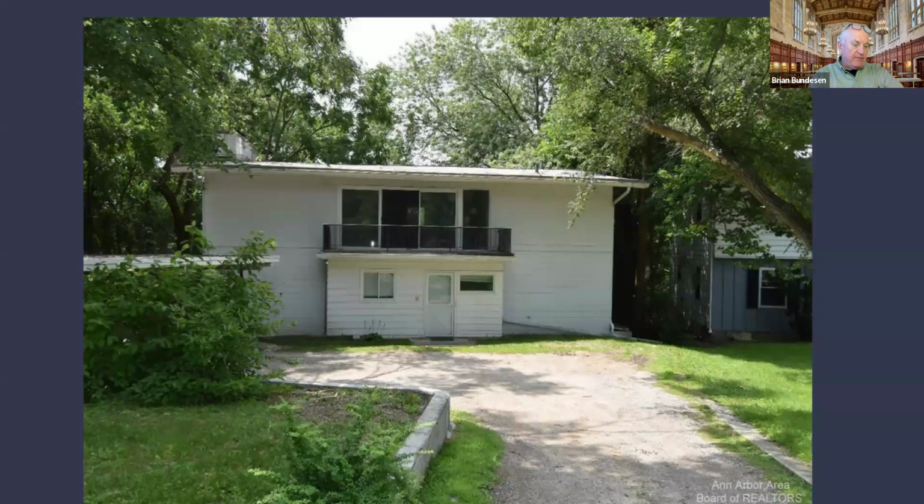I'm just going to ask if you have questions about 2200 Washtenaw. This is a duplex that is not on the market. It is currently generating just shy of $3,000 a month in rent. Even though one unit is vacant, when it's rented, it's $3,000 a month in rent. It does have a substantial amount of deferred maintenance.